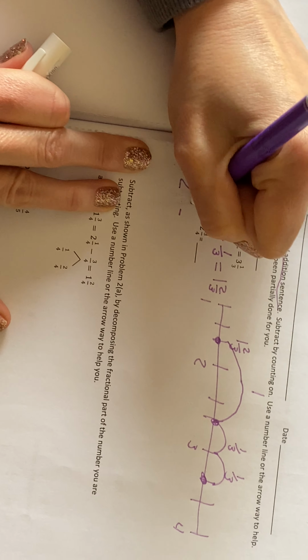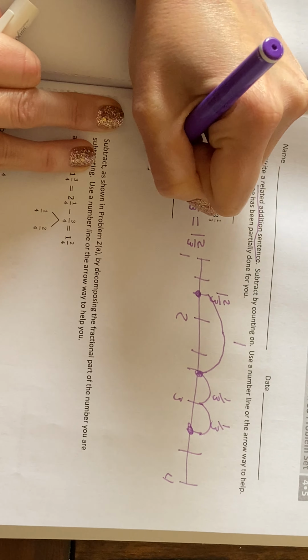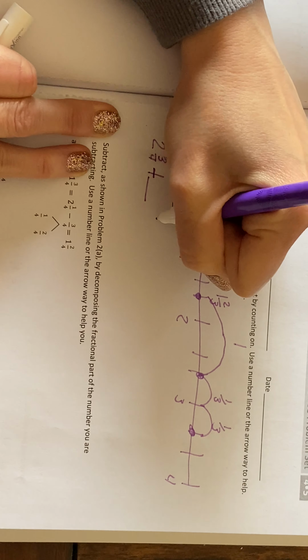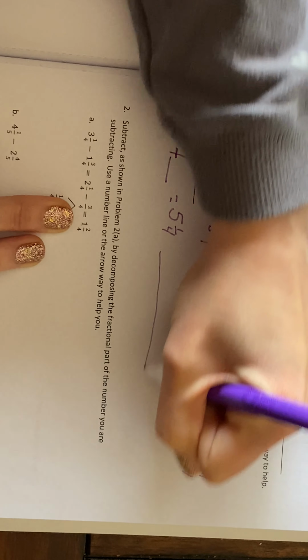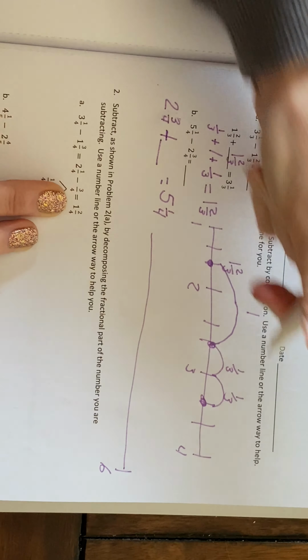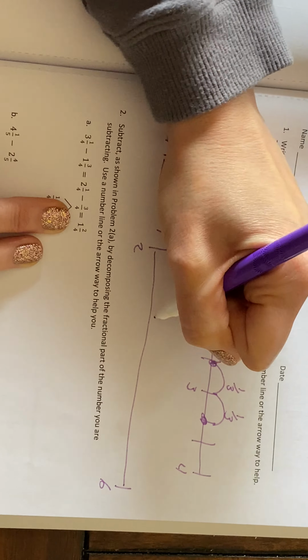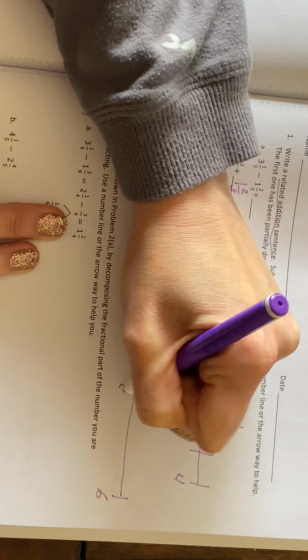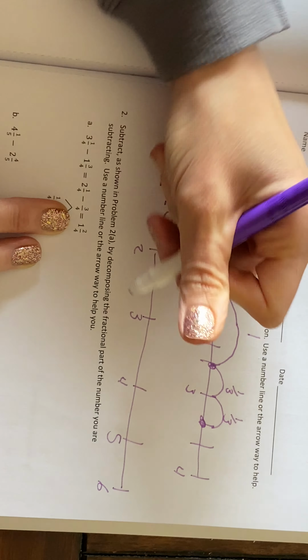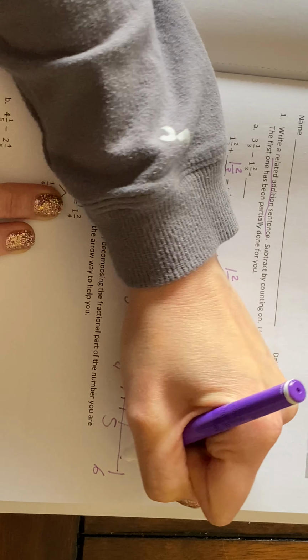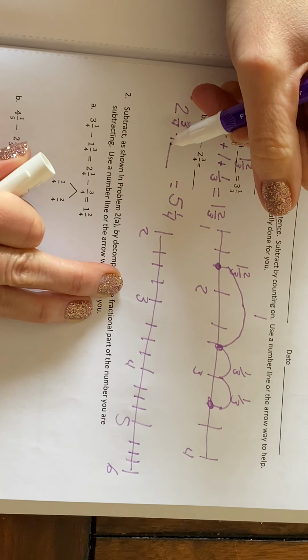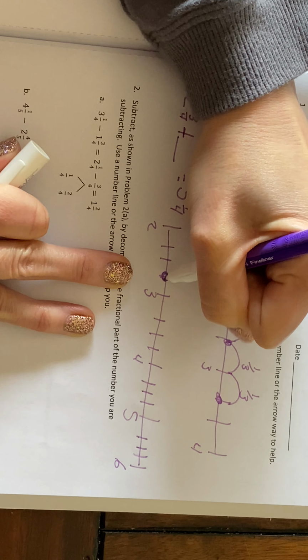Okay, so 2 3/4 plus what number equals 5 1/4? Once again, I could do a number line. And I'm working with fourths, so I need 3 lines in between. So I'm starting at 2 3/4 right here.